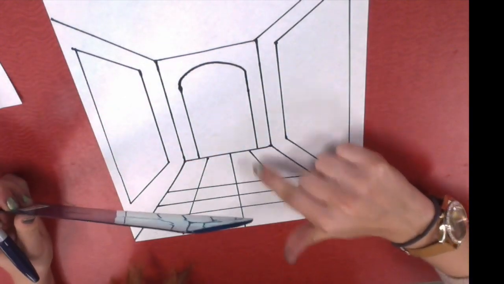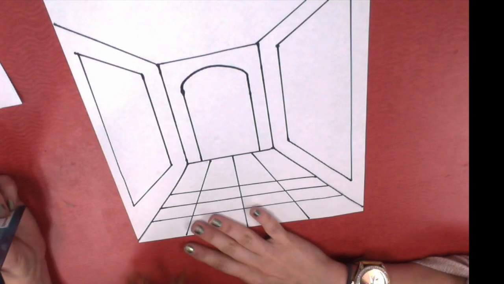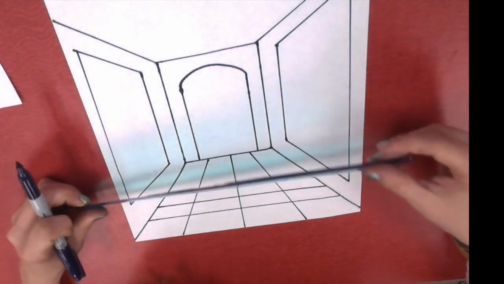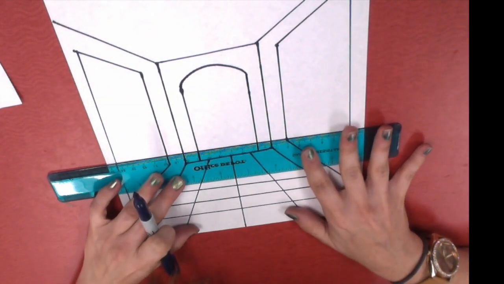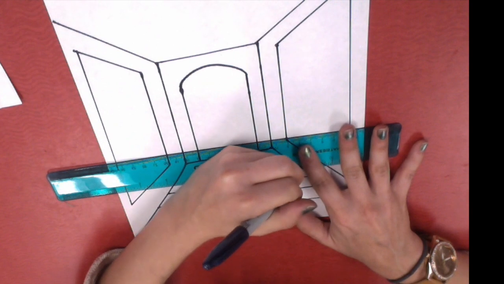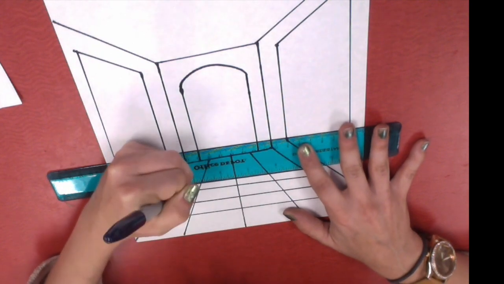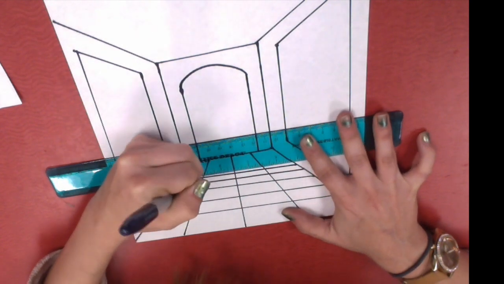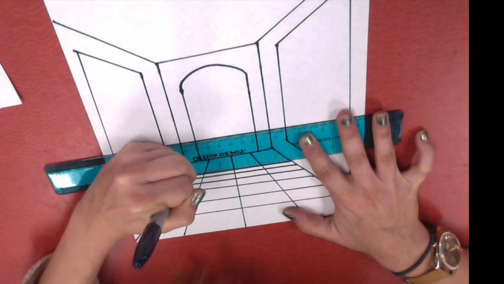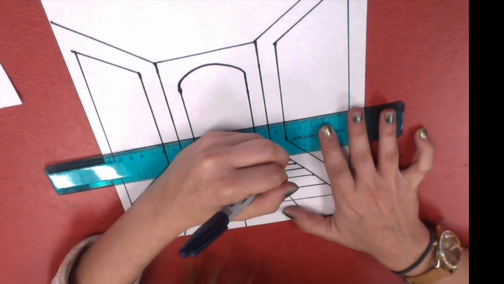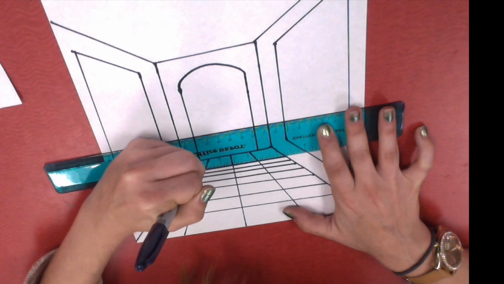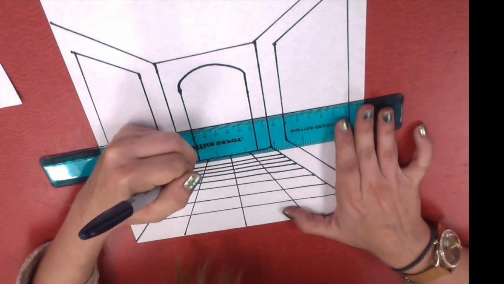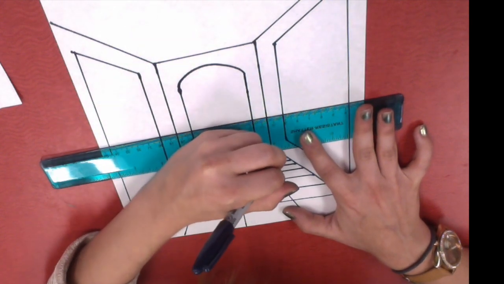And now we're getting further back, so now we're going to have to get smaller spacing to give that illusion. So no longer are you going to do finger spaces, you're going to do about half a finger space. And this one you can just sort of guess. And then as you get further back into your picture, you're going to start spacing smaller and smaller and smaller. You don't want to go too small, otherwise you won't see any space.